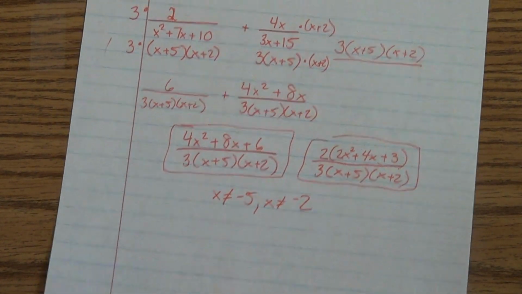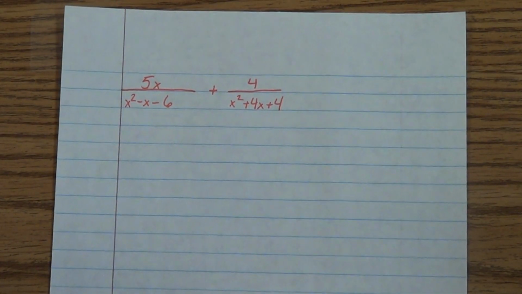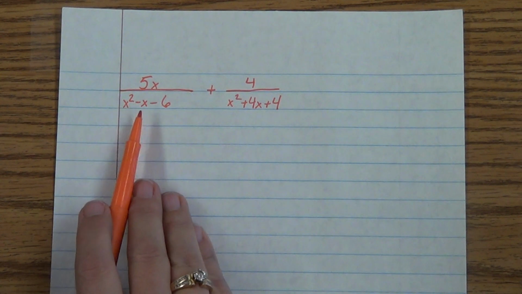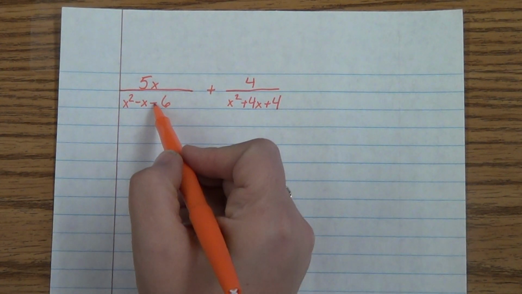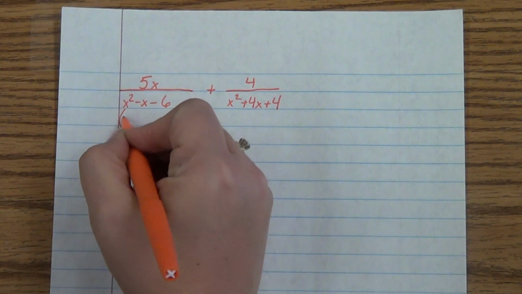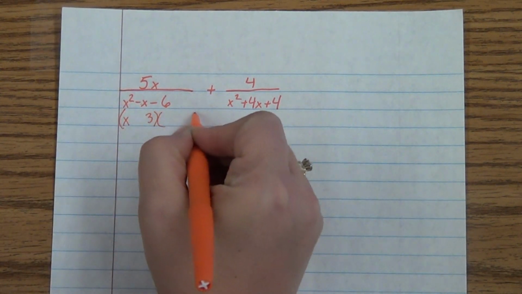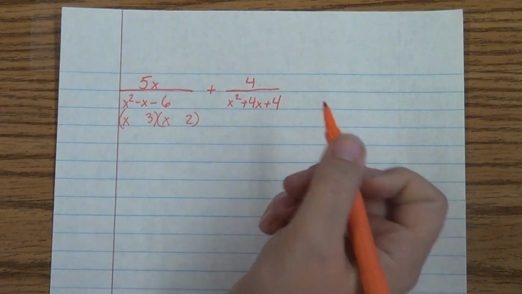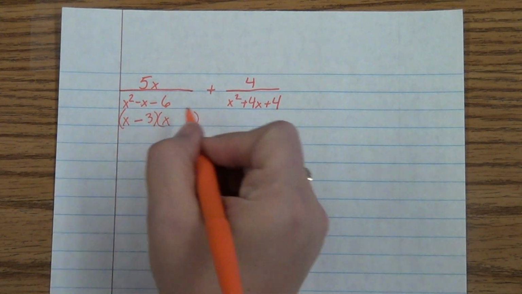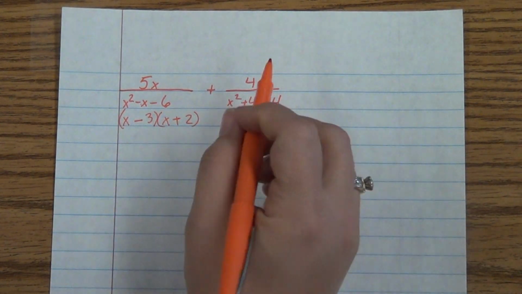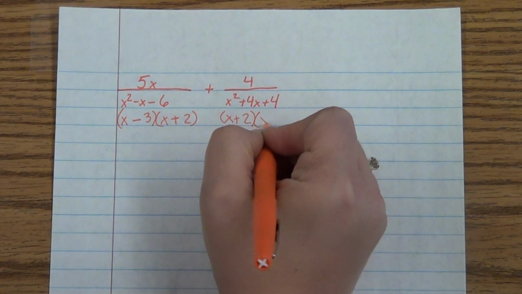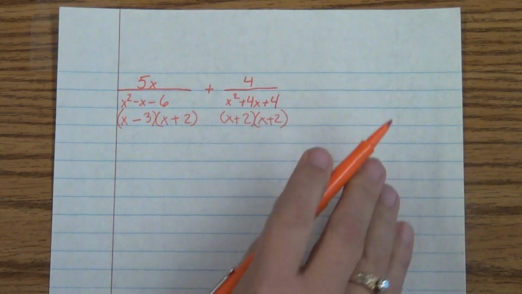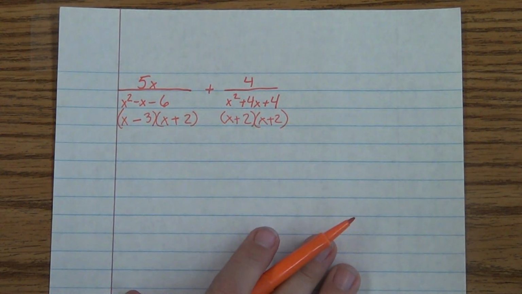All right, last example. Let's try just one more. So again, I have polynomials in my denominator. Step 1, factor. So 2 numbers that multiply to give me -6, subtract to give me -1. That would be 3 and 2. And if I want a -1, -3, +2. Over here, 2 numbers that multiply to give me 4 and add to give me 4, x plus 2, x plus 2.